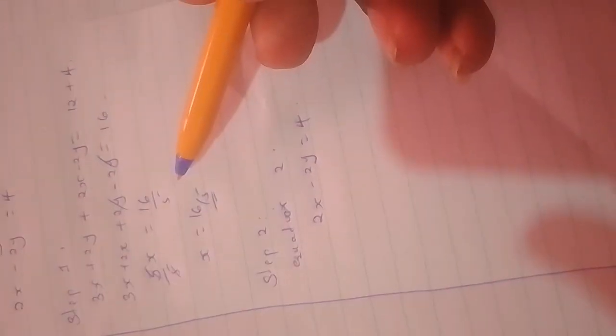Equation 2. So basically we have equation 2 as 2x minus 2y is the same as 4. In this case, we have the value of x. The value of x is 16 over 5. So basically, we come and write here 2.